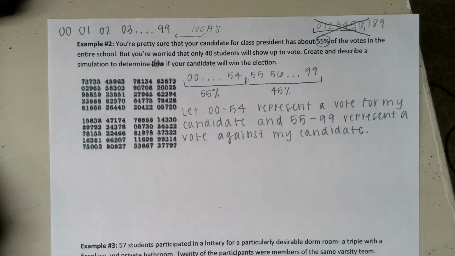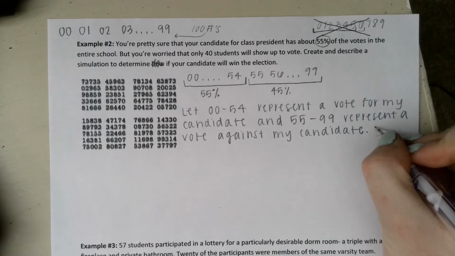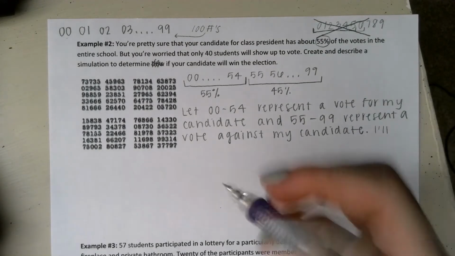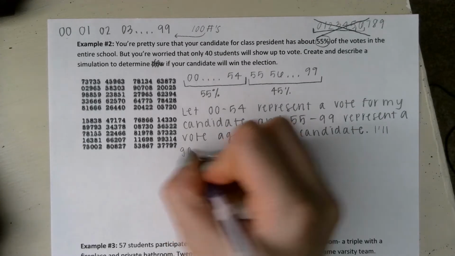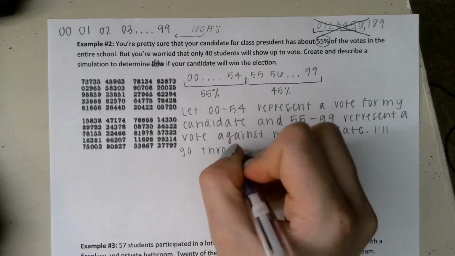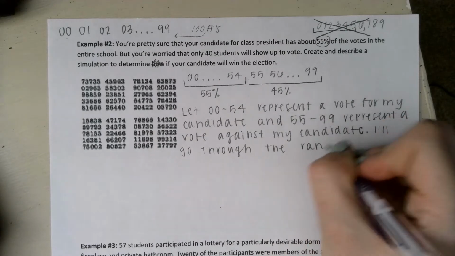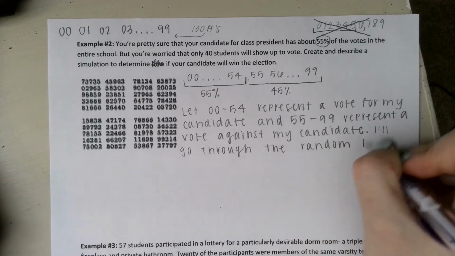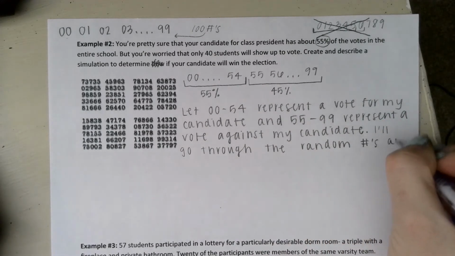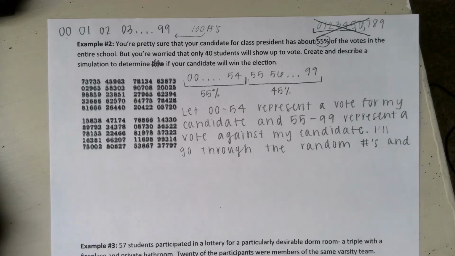Now the next thing I need to do is talk about what I'm going to do in this random number chart. So I'm going to say I'll go through the random numbers and this time I'm going to switch things up.